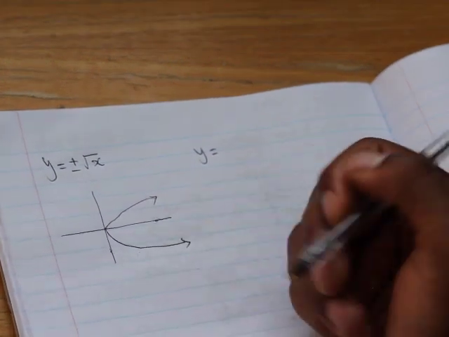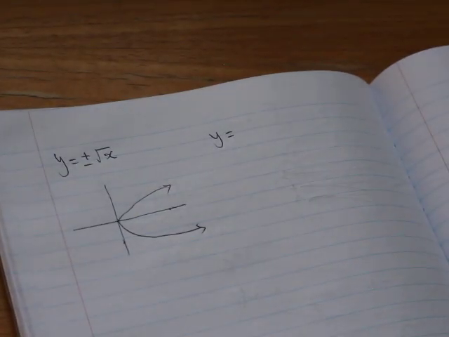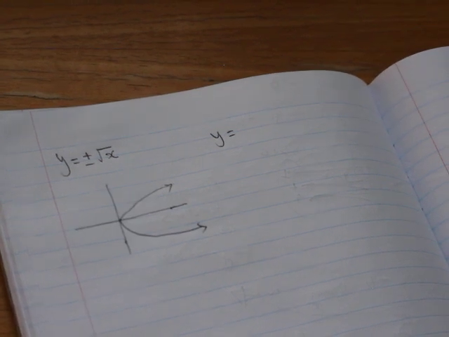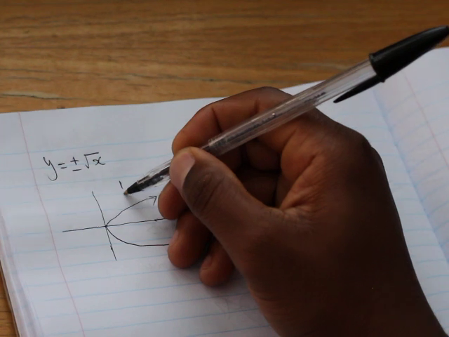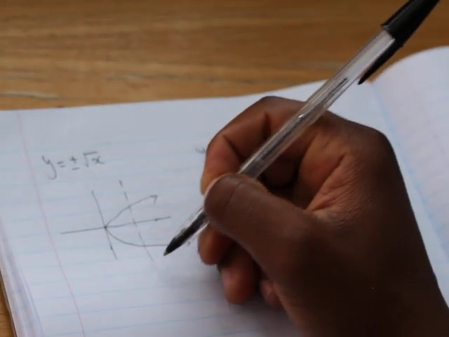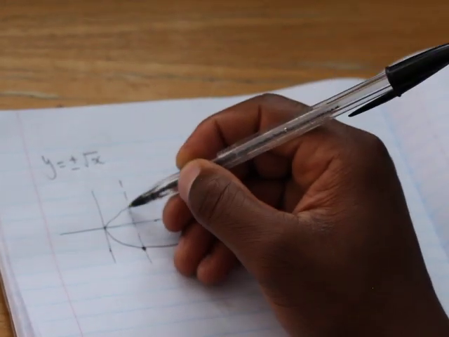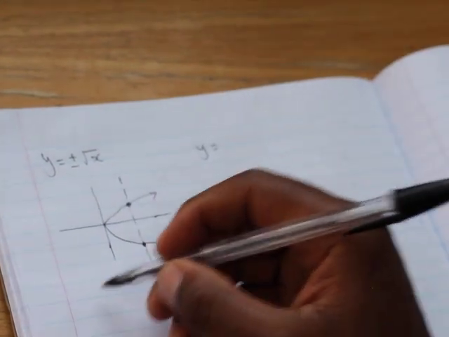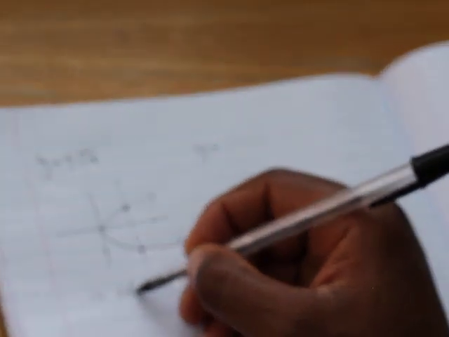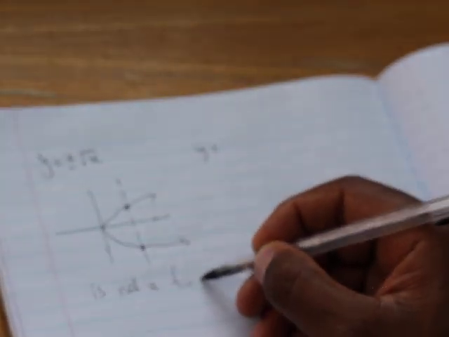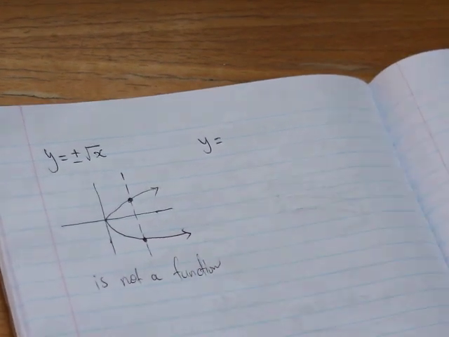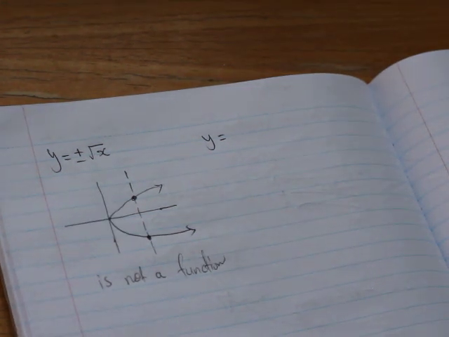Alright, this is what the graph looks like. And now if you check, you realize that if we drew a vertical line, it cuts the graph here and there. Therefore, this is not a function. It is a mapping, but not all mappings are functions.